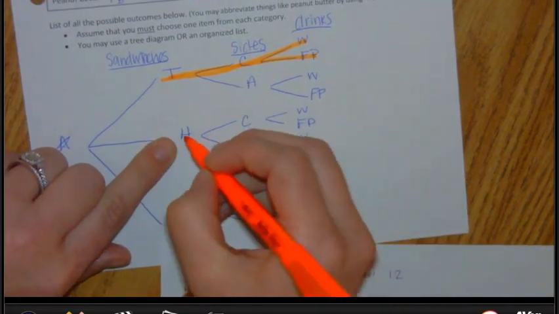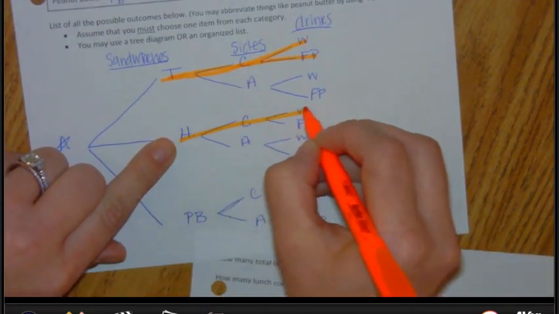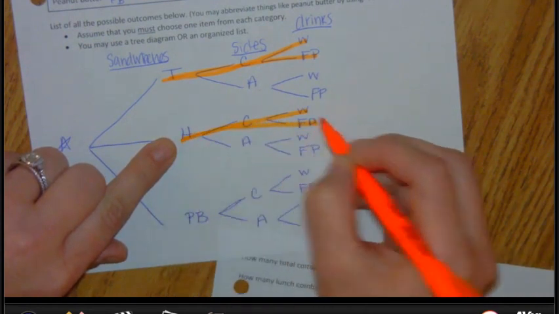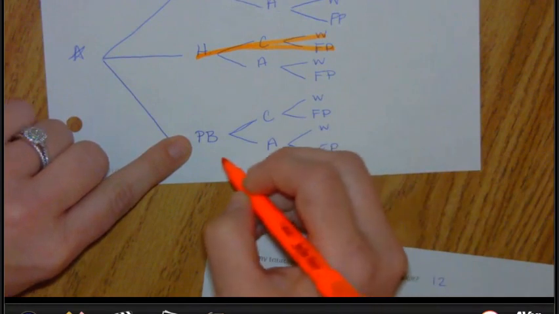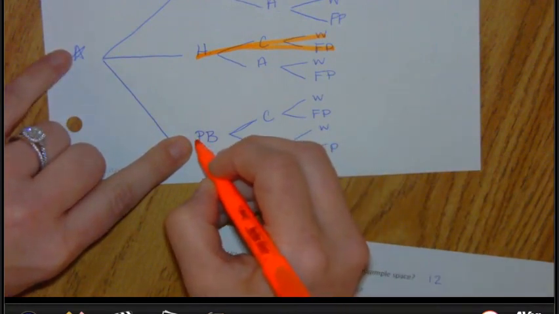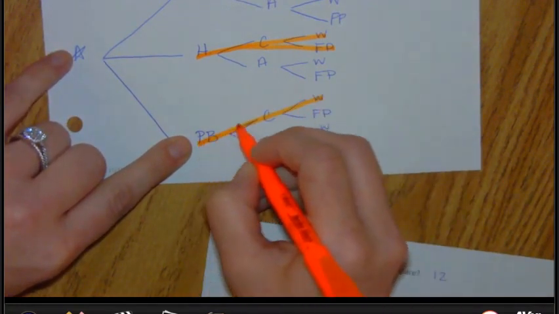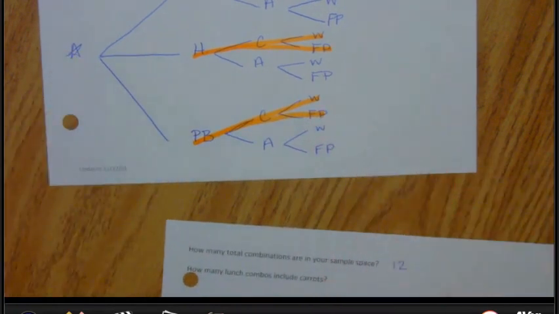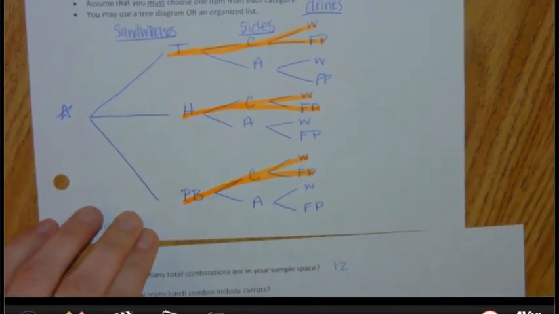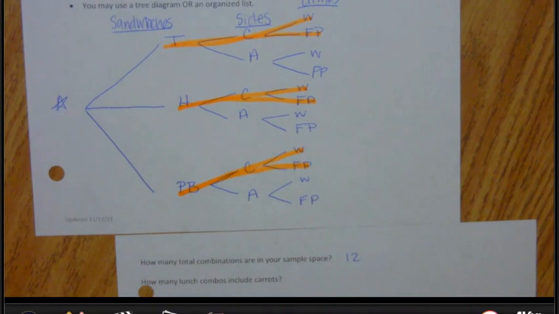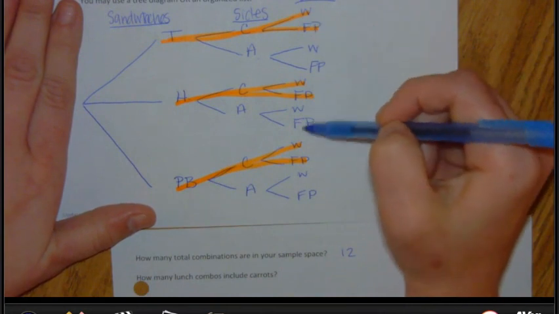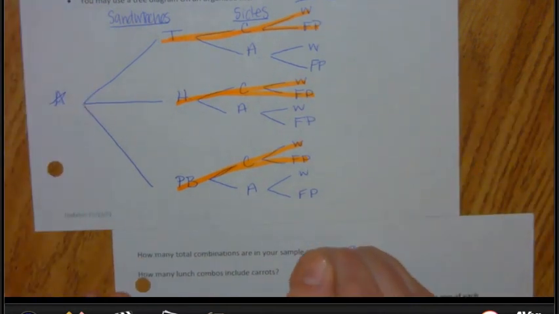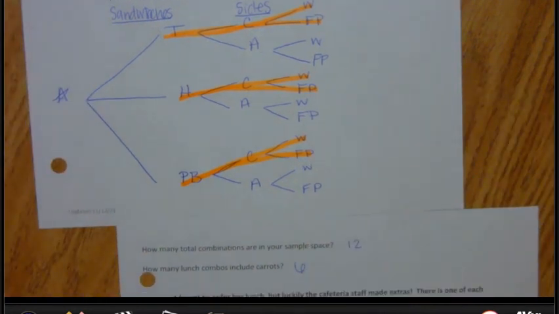All right, so what if I chose ham? Well, I can do ham, carrot, water, or ham, carrot, fruit punch. Or I could have chosen a peanut butter and jelly sandwich with carrots and water, or PB and J with carrots and fruit punch. So how many combinations did we come up with that include carrots with our lunch? We came up with 1, 2, 3, 4, 5, 6 different combinations.